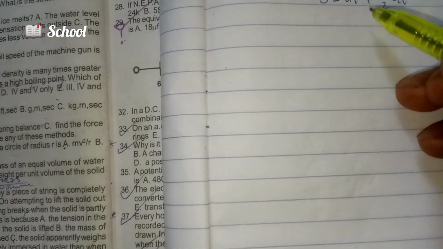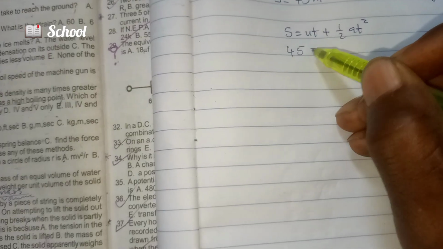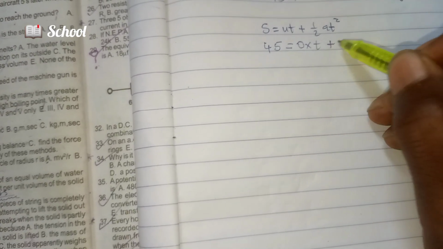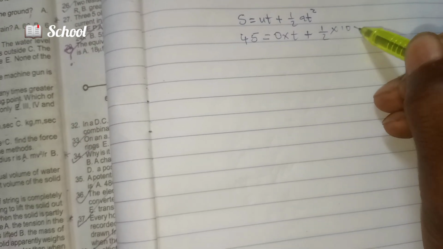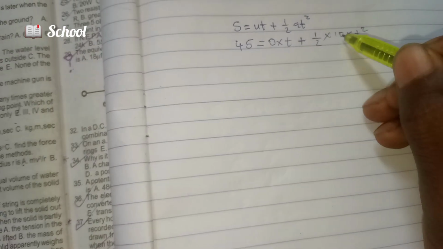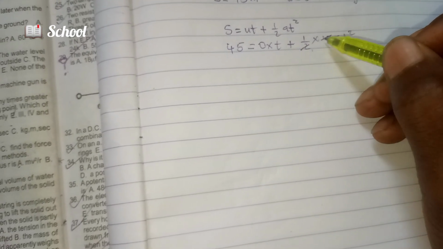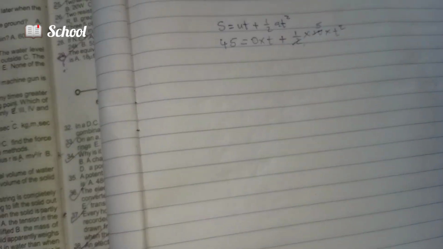So from here, if I substitute, I'll have 45 equal to 0 times t plus half times 10 times t squared. Now to simplify, 2 here, 1, 2 here, 5. 0 times t is 0, so that goes.